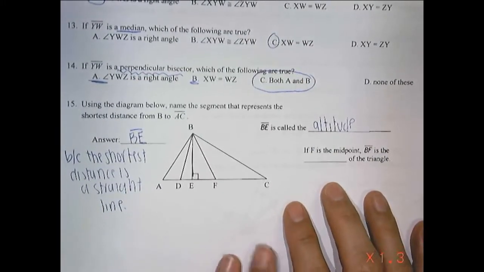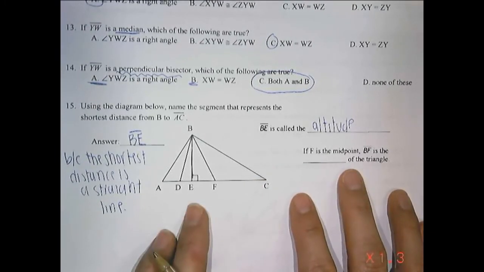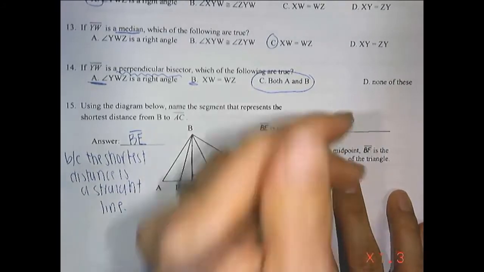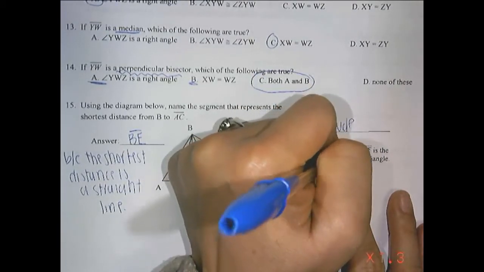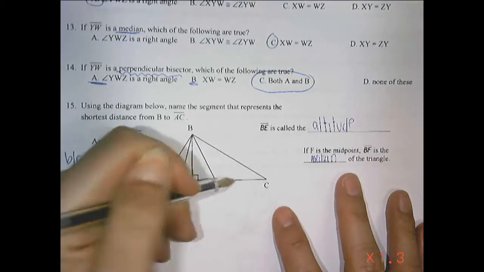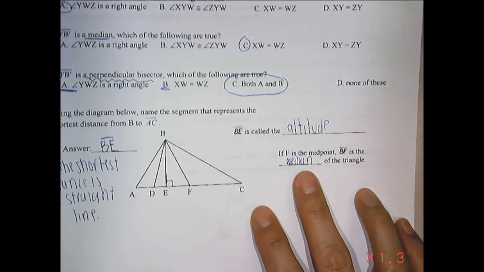And if F is the midpoint, different question now, BF, if F is the midpoint, BF would be the median of the triangle, coming from a vertex to the midpoint of the opposite side. BF would be the median, which is kind of hard to read, but that says median.